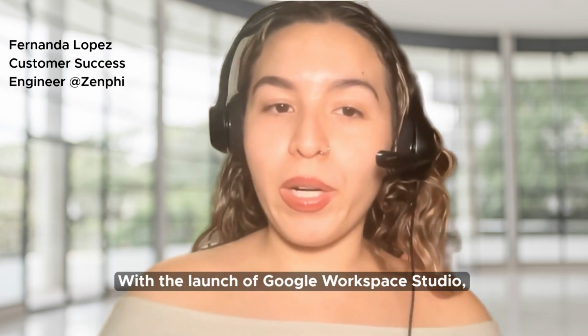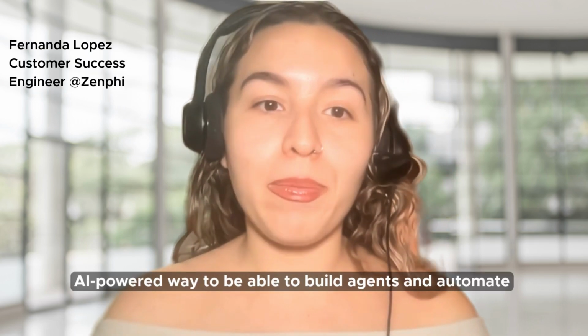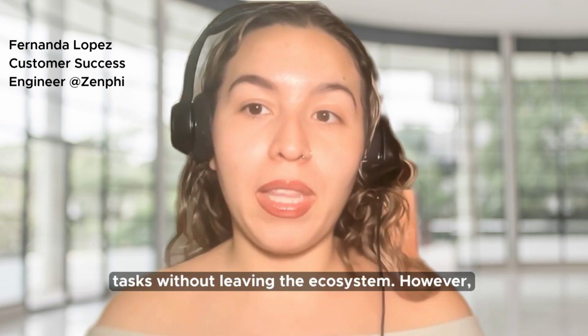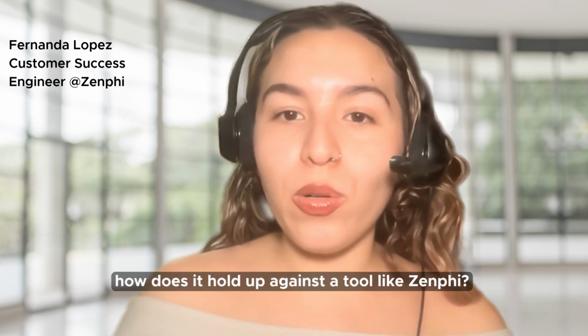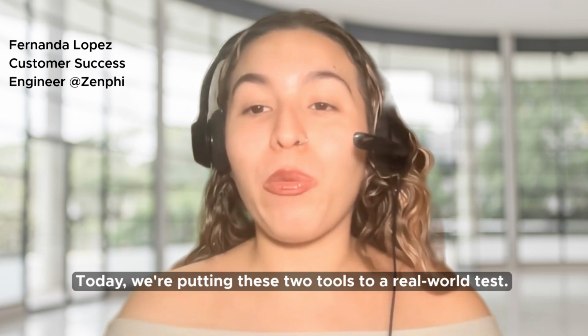With the launch of Google Workspace Studio, Google is finally giving us a native AI-powered way to build agents and automate tasks without leaving the ecosystem. However, how does it hold up against a tool like Zenphi? Today, we're putting these two tools to a real-world test.